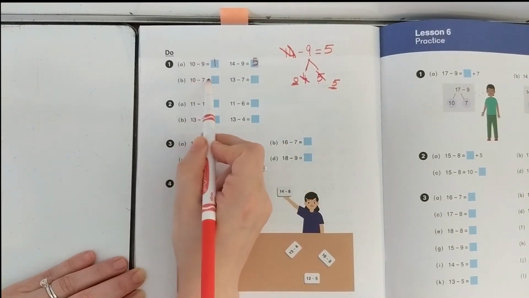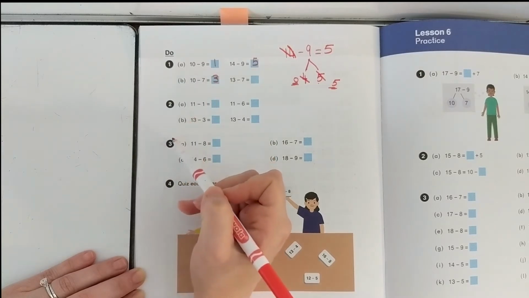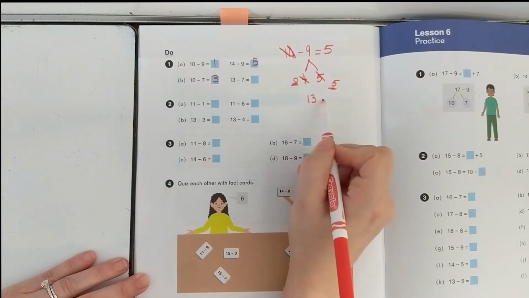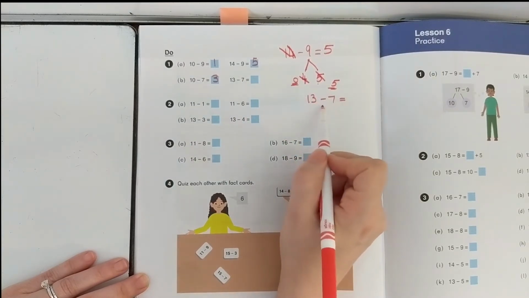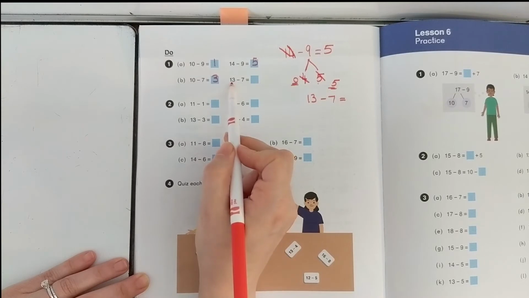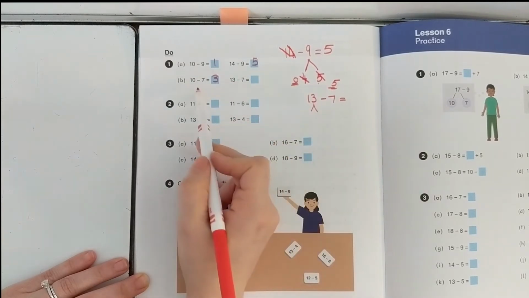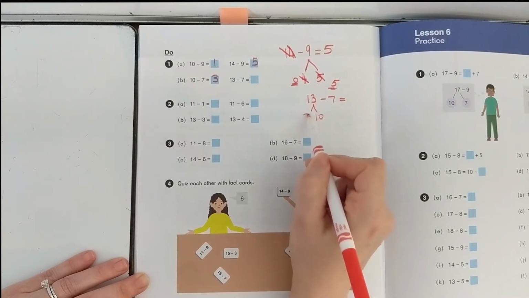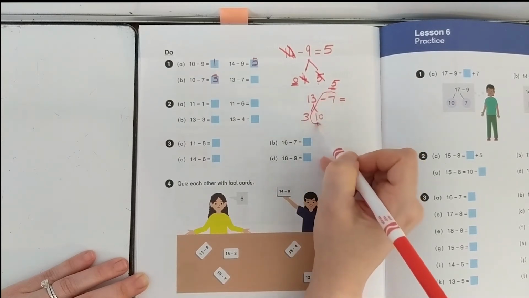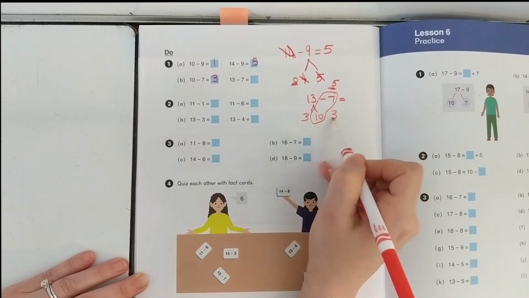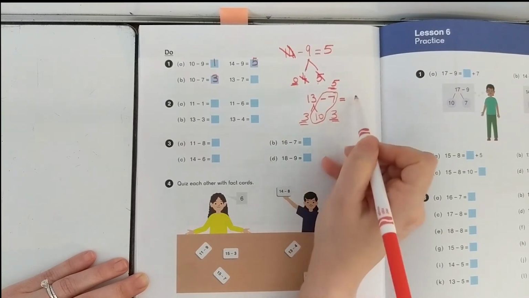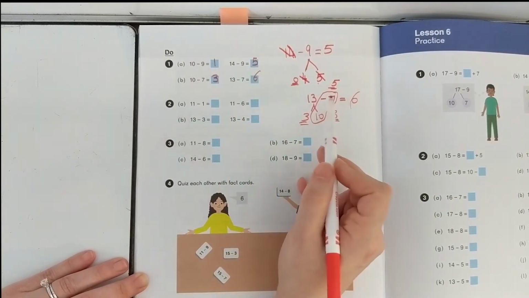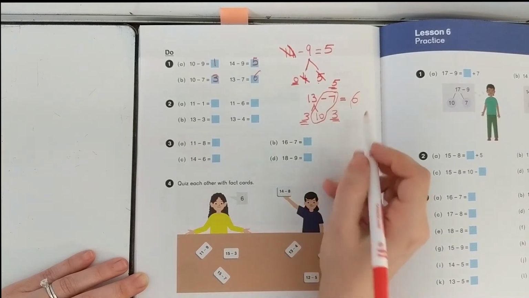10 minus 7, this one we know by heart, right? 10 minus 7 is 3. Let's do 13 minus 7. This one, I'm going to subtract from the tens place first, just because we did 10 minus 7. Number 13 has a 10 and a 3. Because we did 10 minus 7, I'm going to continue with that. 10 minus 7 is 3. Add those leftovers, 6. If you still wanted to take from the ones place instead of the tens place, you can do that too.